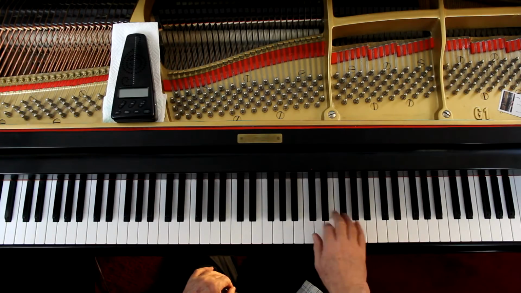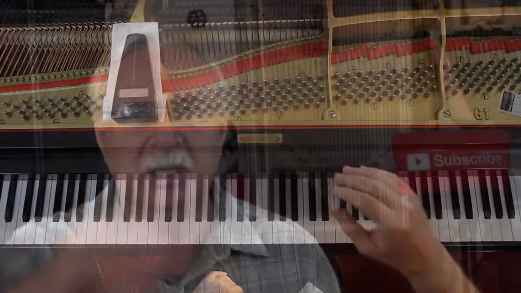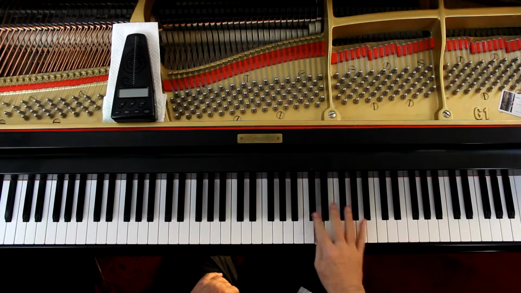Then in the third measure, it starts out the same. But now you want the thumb on the D because you're going up. And we've had this. You lift up on the staccato. Up.